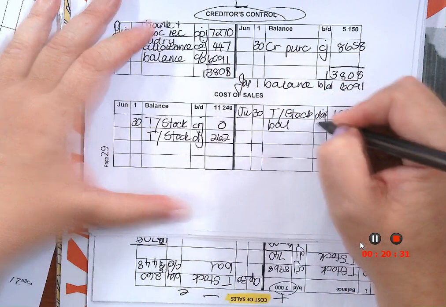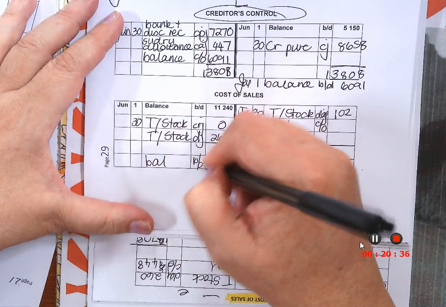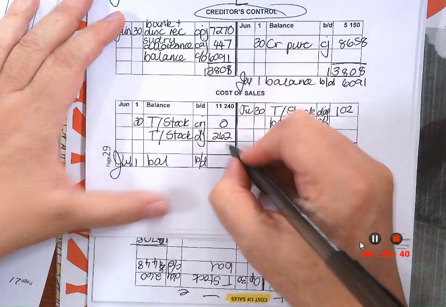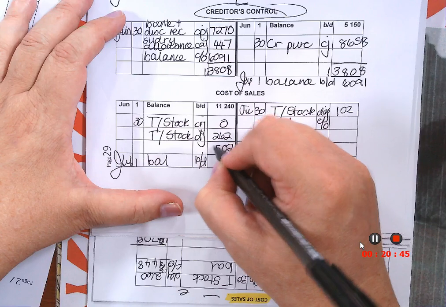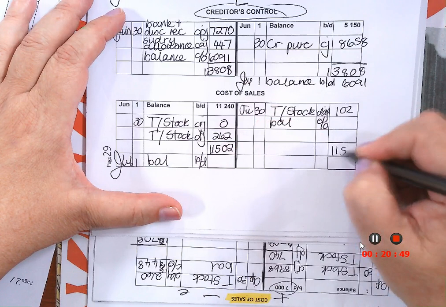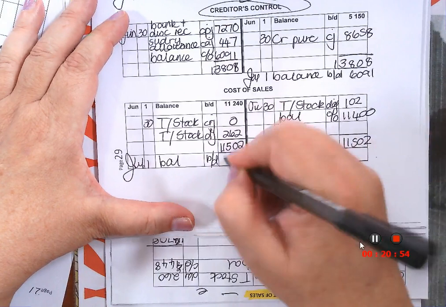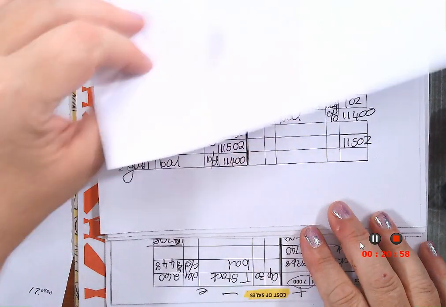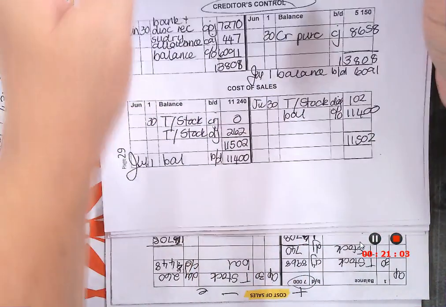So I've got balance CO, balance BD. Okay, I total the plus side. Is this right? Okay.